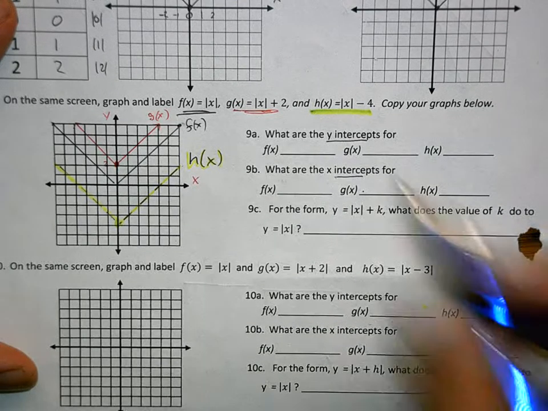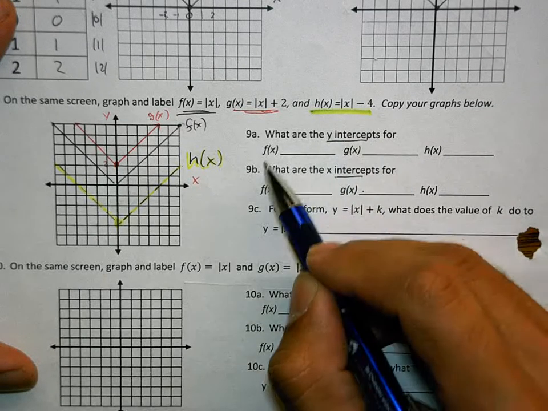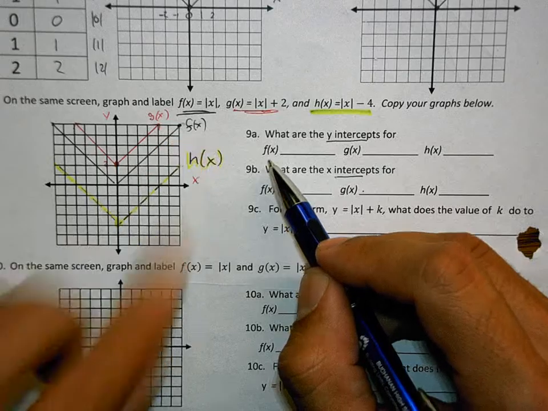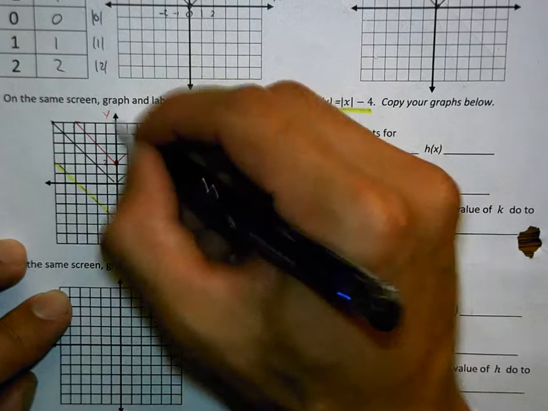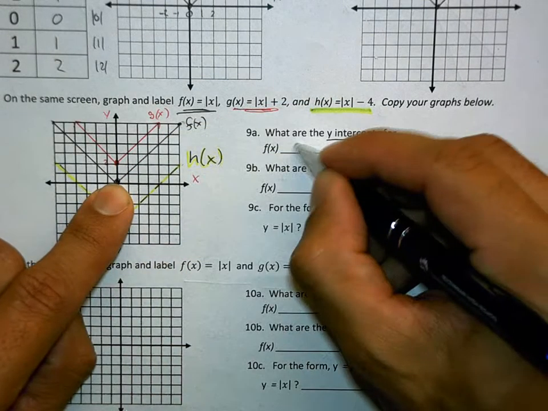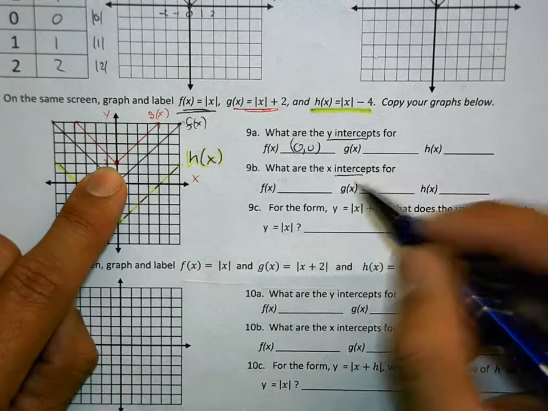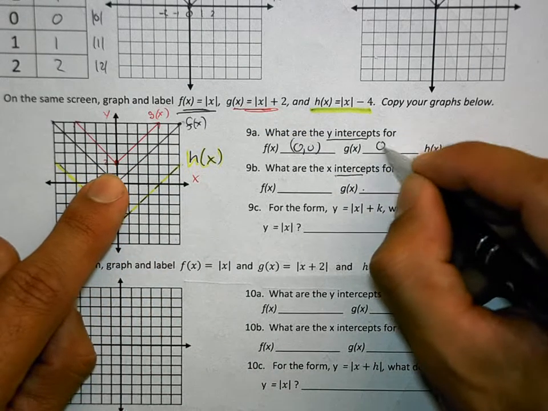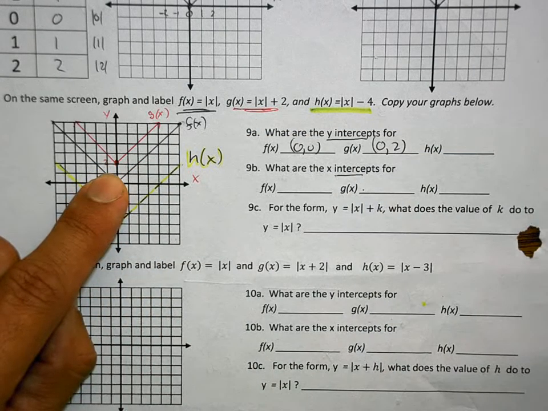What are the y-intercepts for the f of x function? Where does this cross the y-axis? If you said 0, 0, you were right on. G of x, where does g of x cross? 0, 2, like a scholar, you wrote it as an ordered pair.